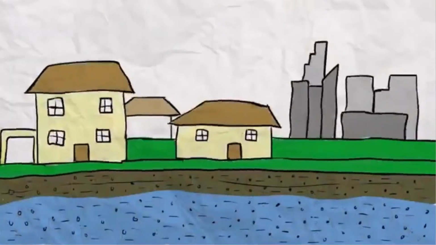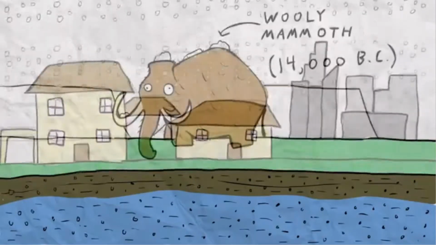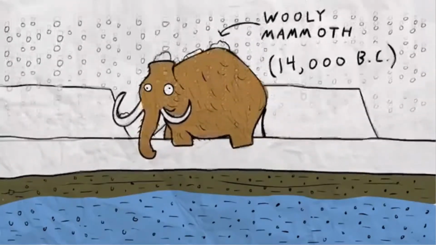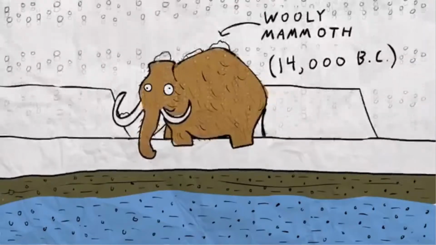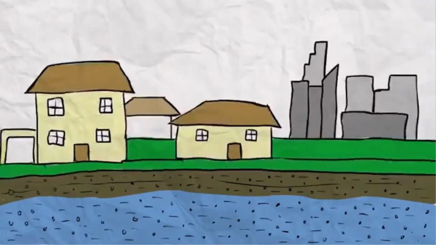Once water seeps down deep enough into the ground, it can stay there for a really long time. Some of the water stored in the deepest parts of aquifers has been there for thousands of years. But after it gets there, groundwater doesn't always stay in the ground. A lot of the water on the surface comes from aquifers.